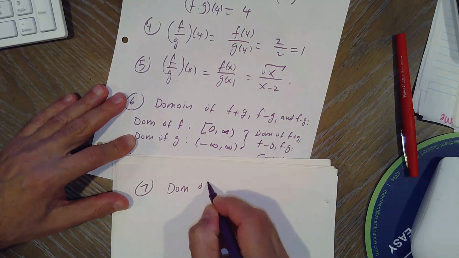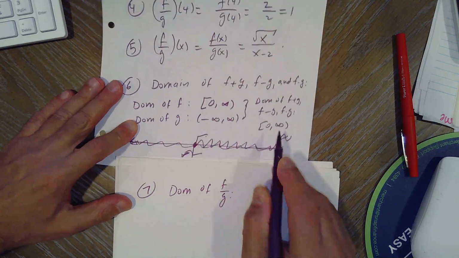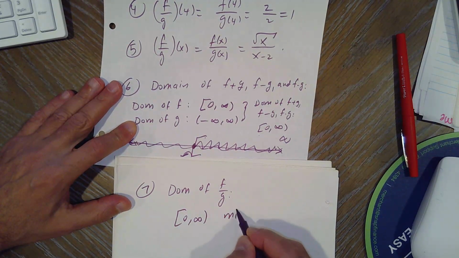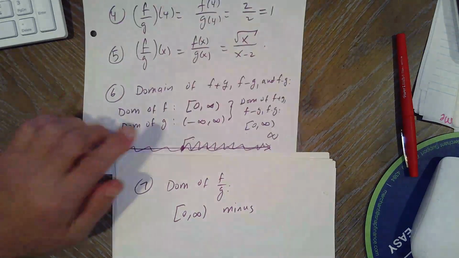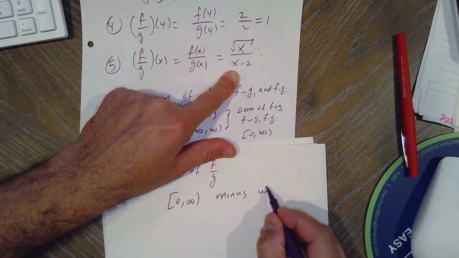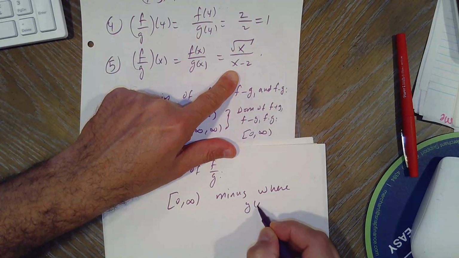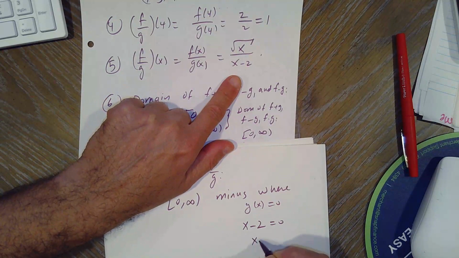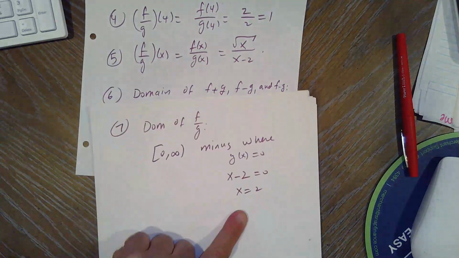The domain of f over g is going to be all this, 0 to infinity, minus where g of x equals 0. But g equals 0 when x equals 2. So it's 0 to infinity minus 2.